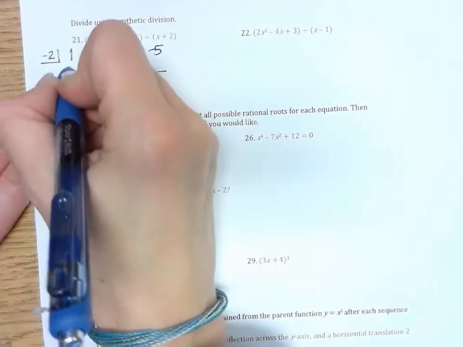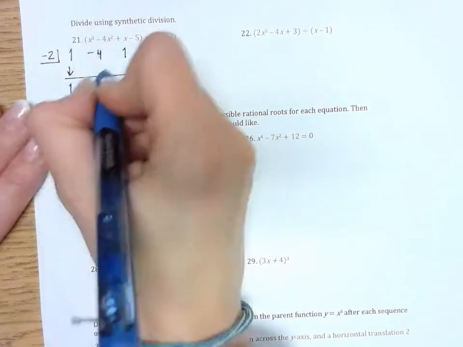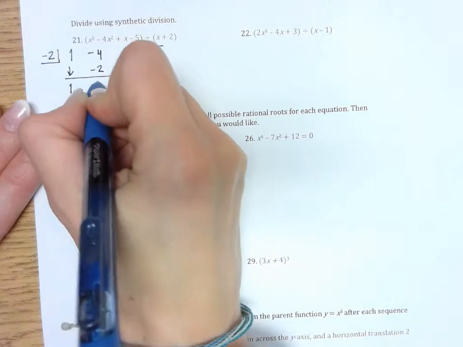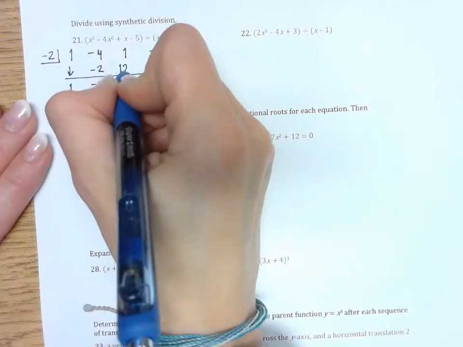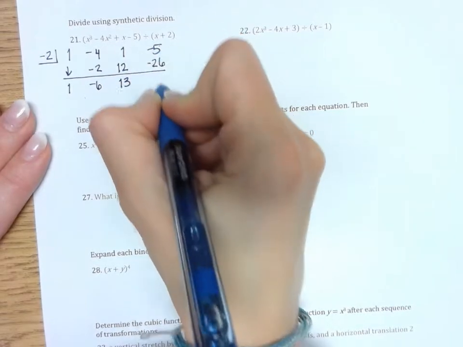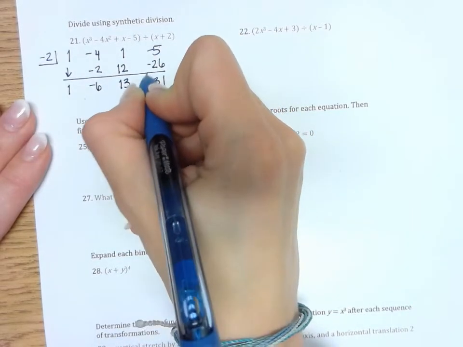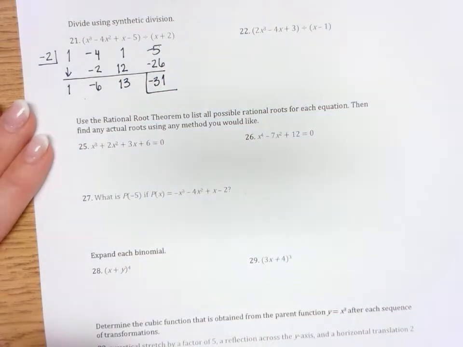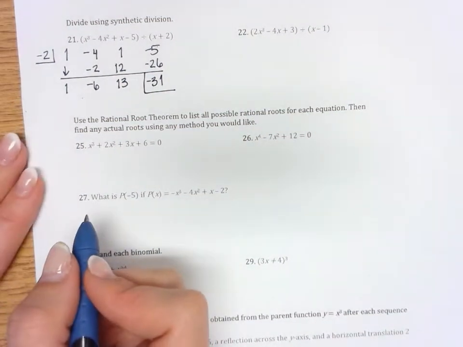Leaving some space over here, drop the first number. Bottom times box, add them straight down. Bottom times box, add them straight down. Bottom times box, add them straight down. This last number is your remainder. You are not done. Write your answer.